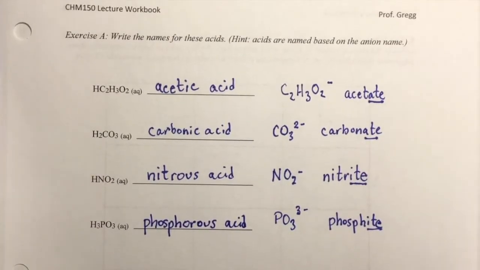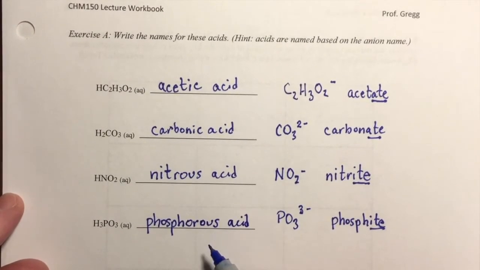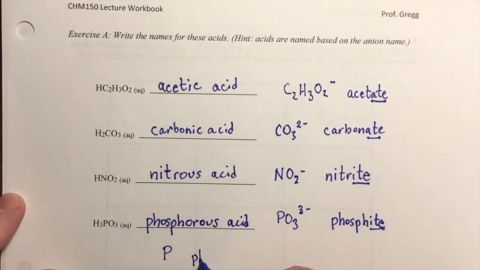Now I want to take a moment here and compare this word, phosphorus, with the name for the element phosphorus.